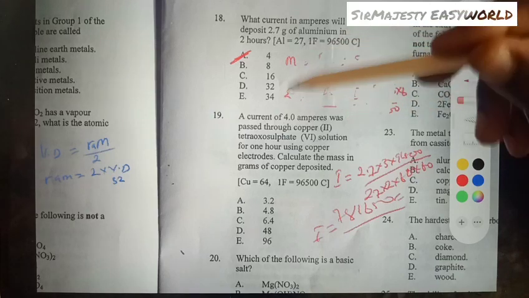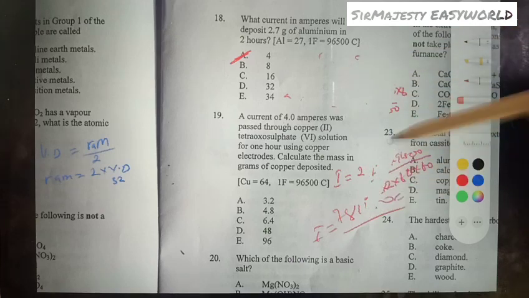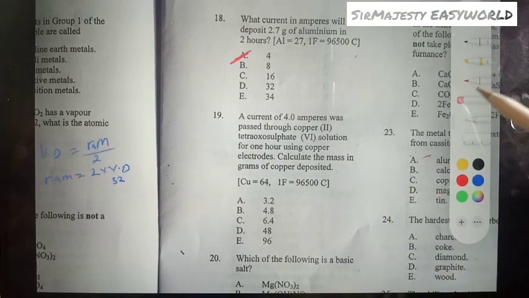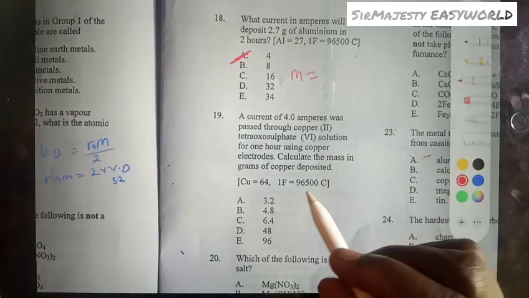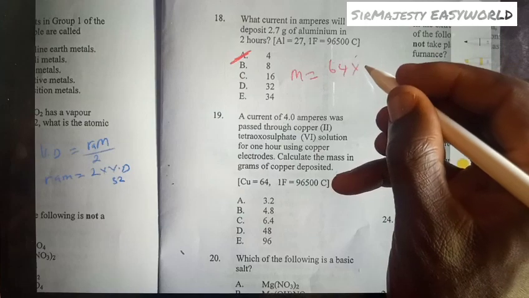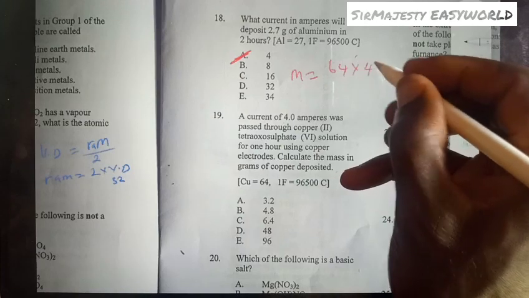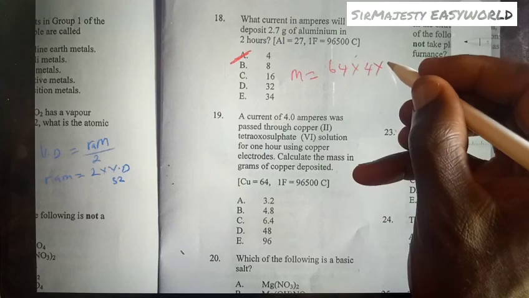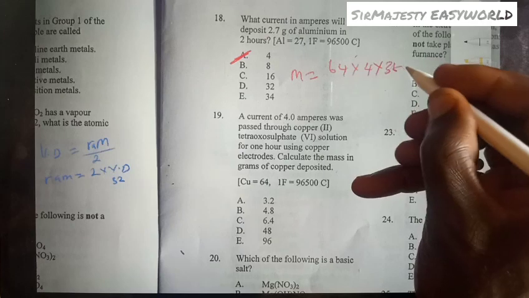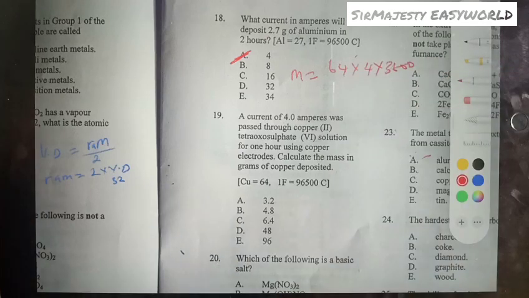Then the next question says a current of 4.0 amperes was passed through copper(II) tetraoxosulfate(VI) solution for 1 hour using copper electrodes. You still use that formula I used here, which is RAM It over nF. So in this case you have that mass discharged equal to relative atomic mass, which is 64 for copper, times the current. The current is 4, then times time. The time is 1 hour, which is actually 60 times 60, which is 3,600.